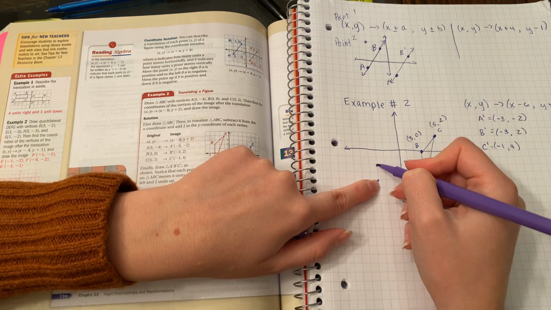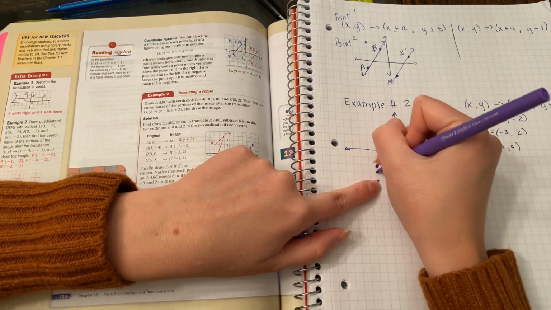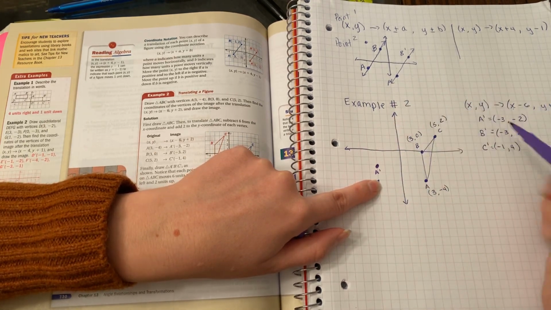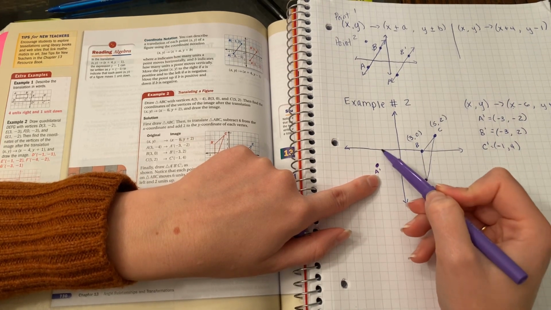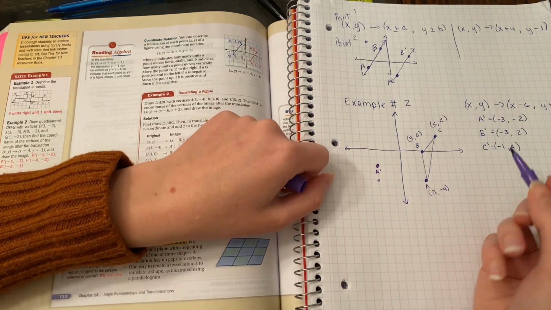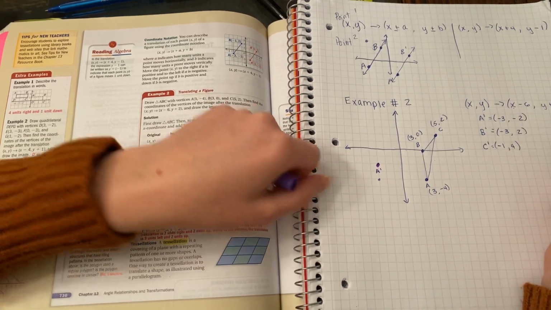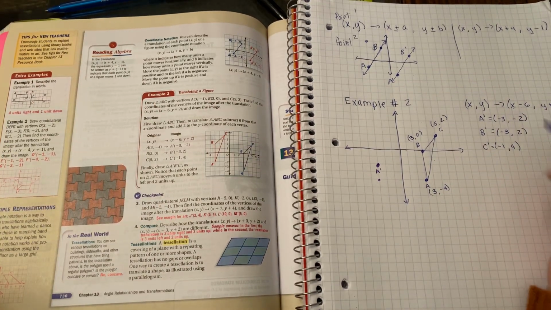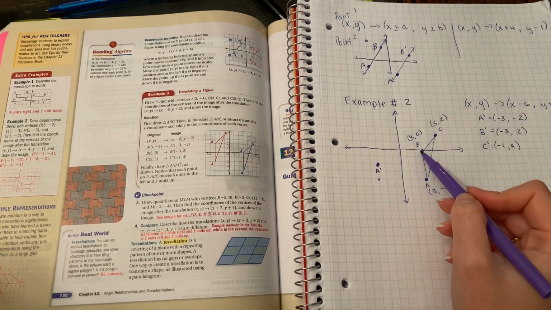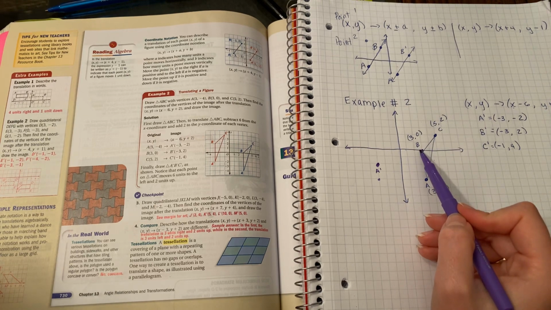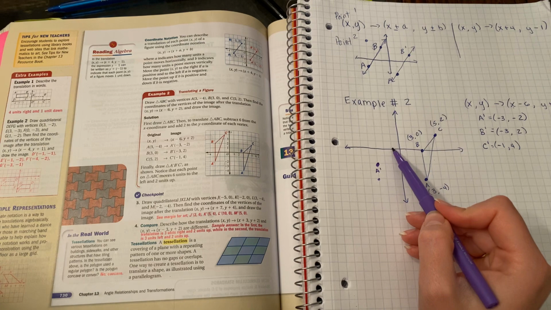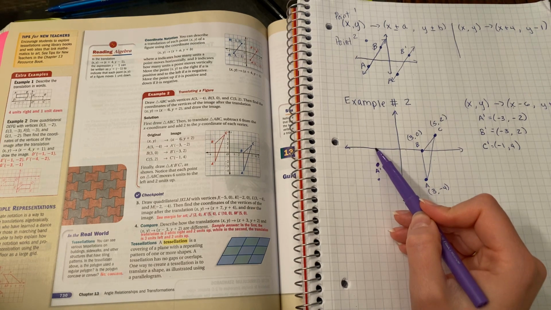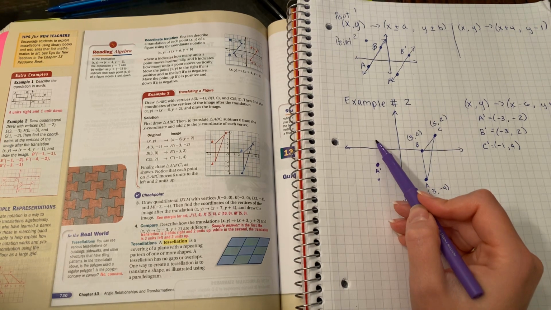1, 2. So this right here is my new A prime value, which is exactly what I said it would be. Negative 3, negative 2. So you can do it mathematically by writing it all out, or you can just walk each point over. For B, I need to subtract 6 from it, then add 2. So I'm going to take it and walk it to the left 6. 1, 2, 3, 4, 5, 6. And now I have to add 2 to it by going up 2. 1, 2.